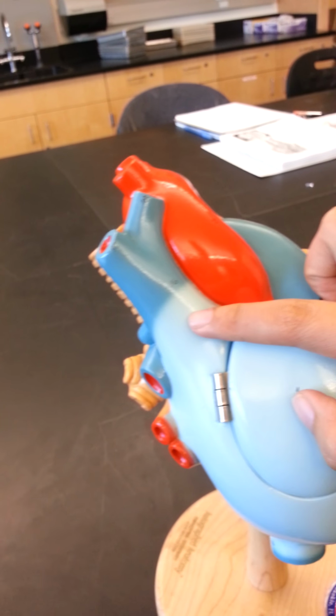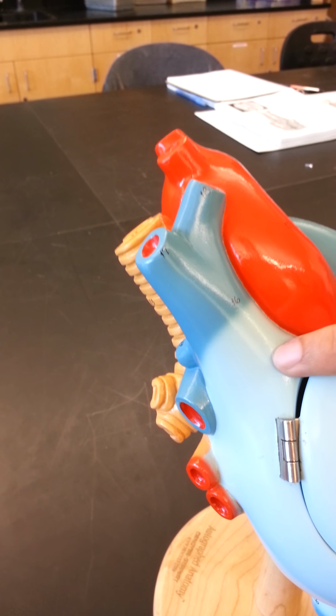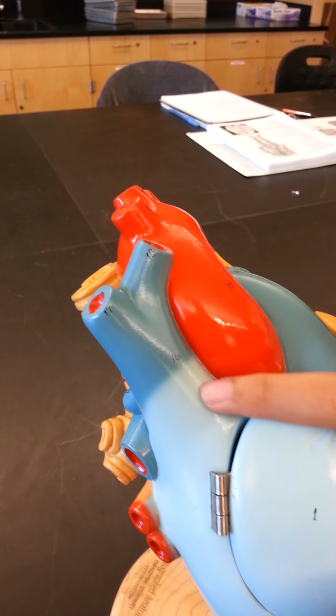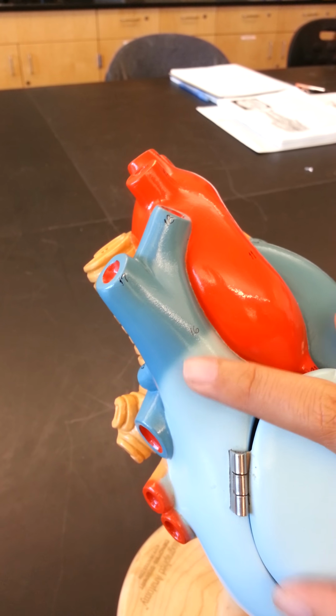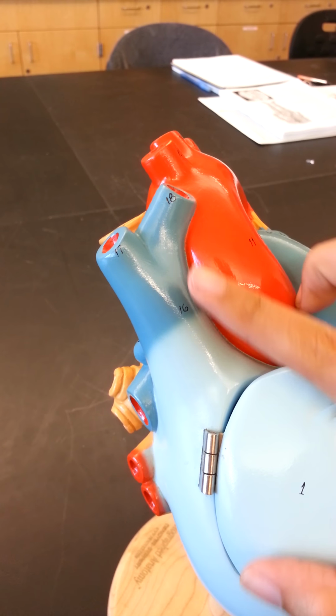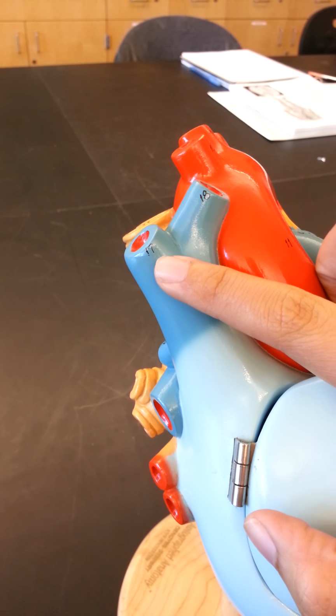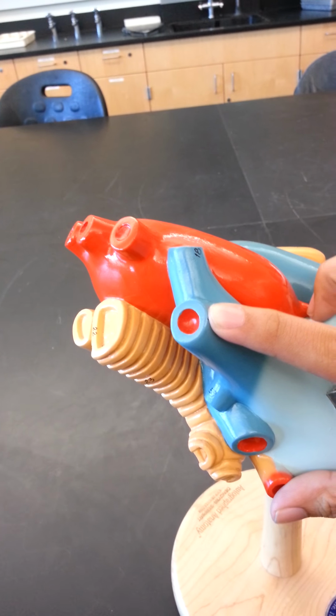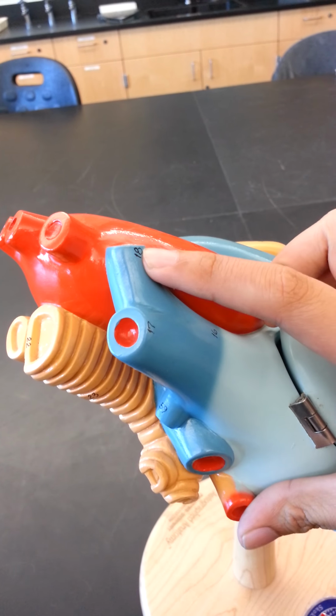Now, following over here, you have your vena cava. So you have your superior vena cava right here, and your inferior vena cava, which is on the bottom. Following your superior vena cava, you have your brachiocephalic veins right here. So this is your right brachiocephalic vein, and this is going to be your left brachiocephalic vein.